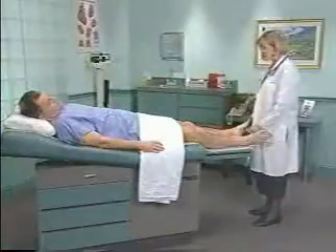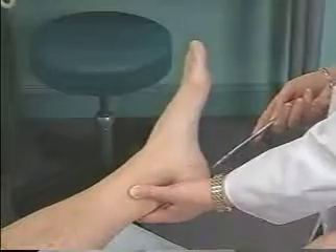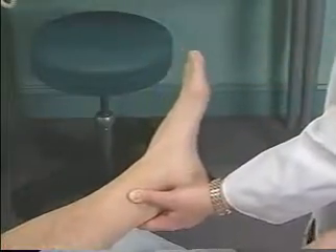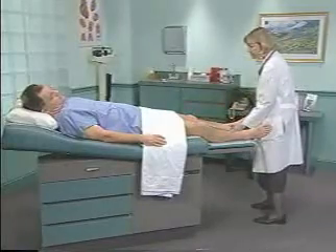Finally, test the plantar or Babinski reflex. To do this, stroke the lateral aspect of the sole of the foot from the heel upward. The normal response is plantar flexion with no toe fanning or great toe dorsiflexion.